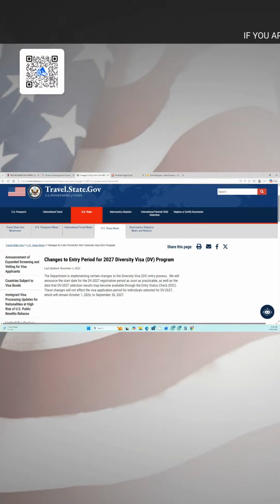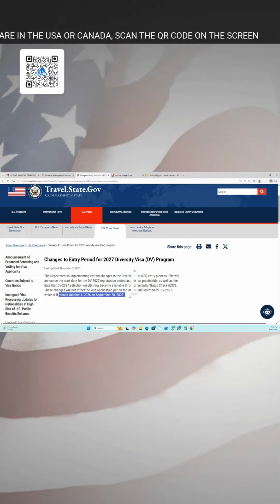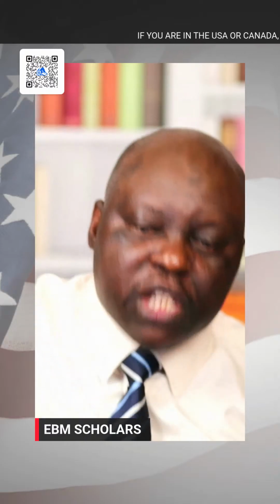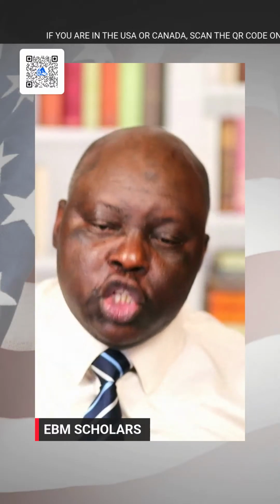These changes will not affect the visa application period for the individuals selected for the DV 2027, which will remain the same, from October 1st to September 30th, sorry. So whether they put the application in April or in May, it doesn't matter. The results must come before October 1st, because on October 1st, the interviews for the winners of the DV 2027 are going to start.